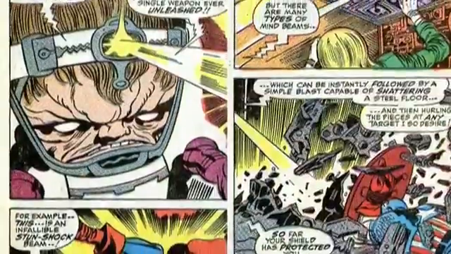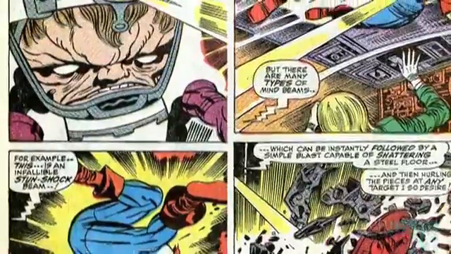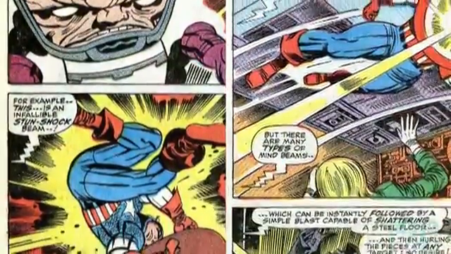When Captain America fought back, Modok rode his magnetic-powered mobile chair and fired beams that mercilessly zapped and burnt the captain.